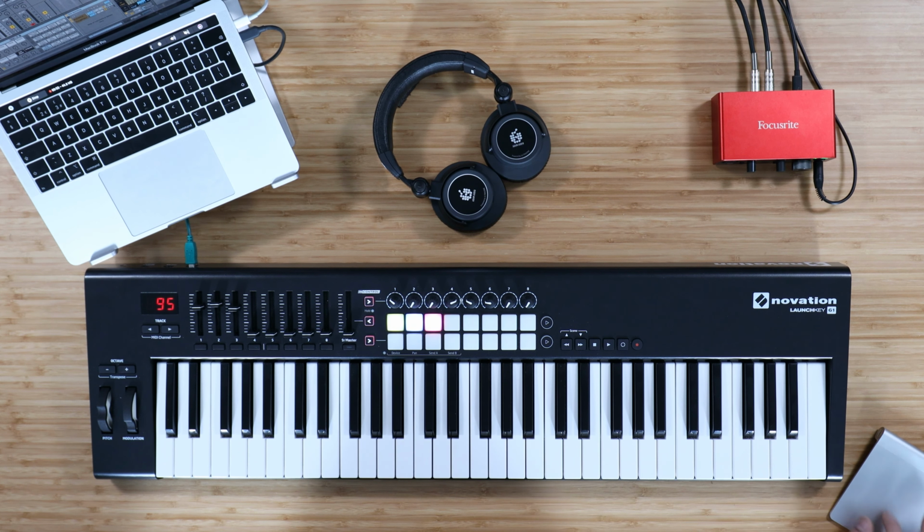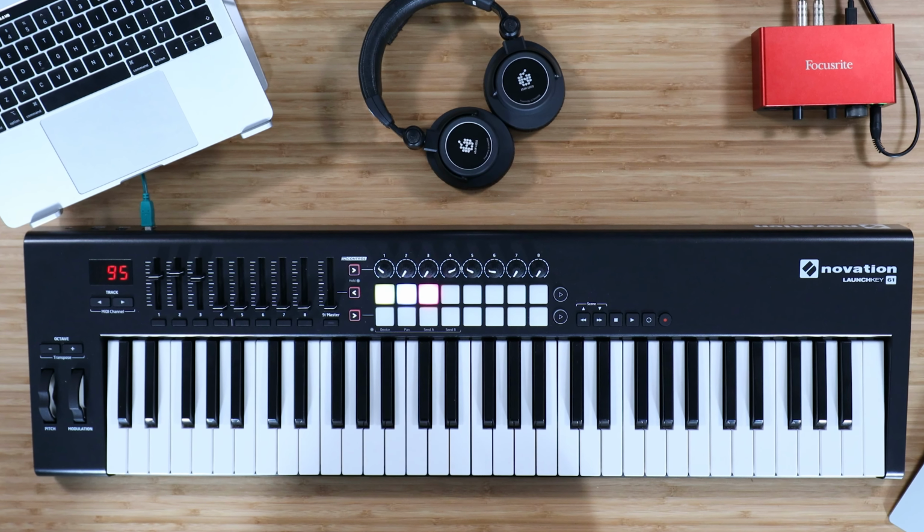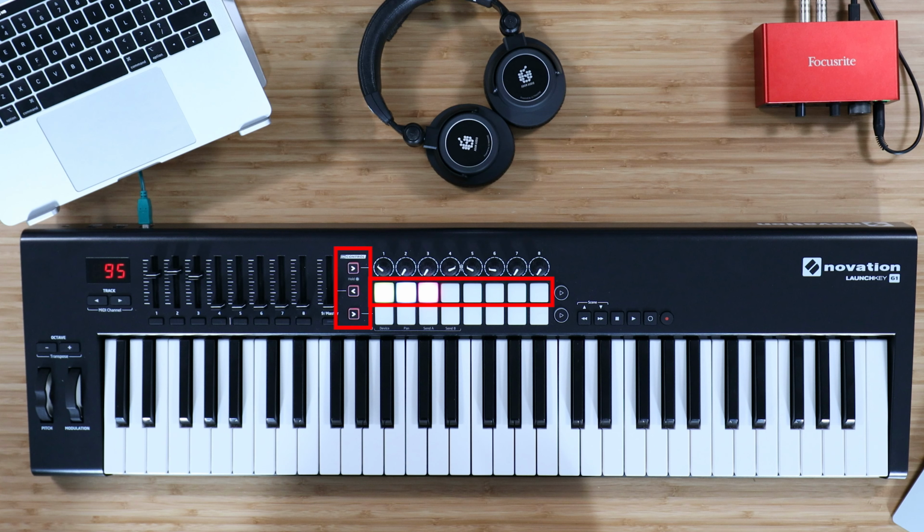Launching. Here I'm going to show you an example of launching that helps you experiment with different types of arrangements. As I mentioned before, each clip can be launched on the pads themselves when the In Control button is on.